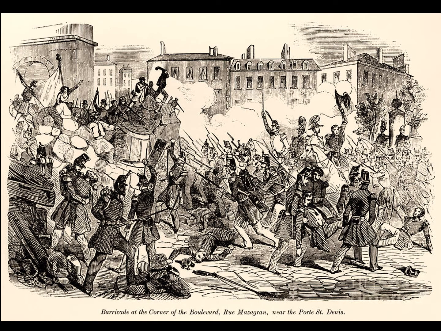Now, we find that in popular press at the time, we have images of what happened, showcasing the rebels, the barricade, as you see here off to the left, and then the soldiers that are knocking it down.